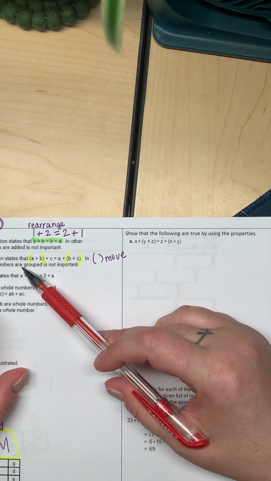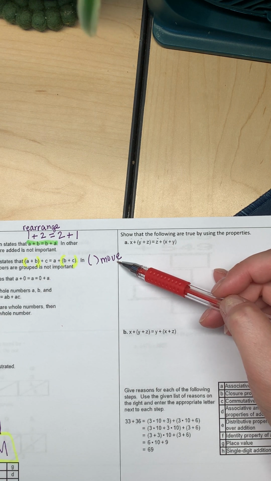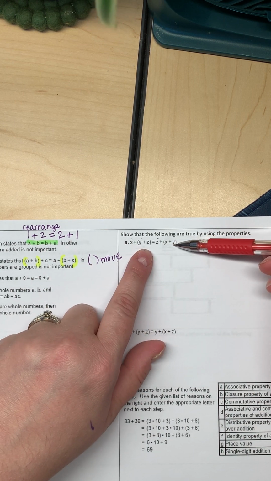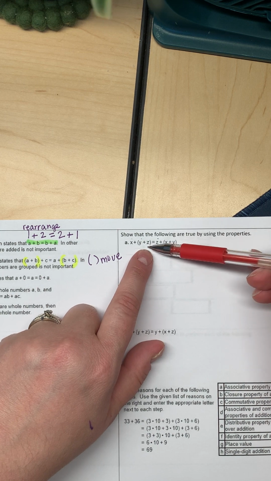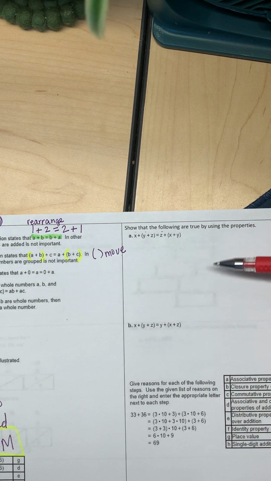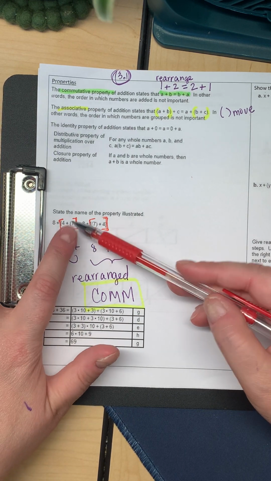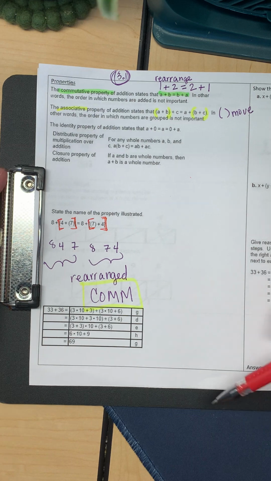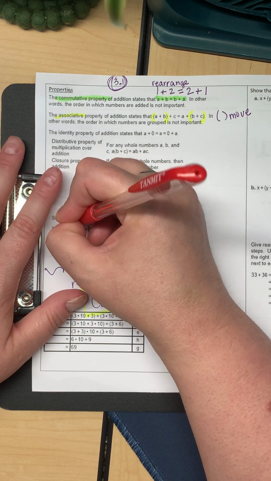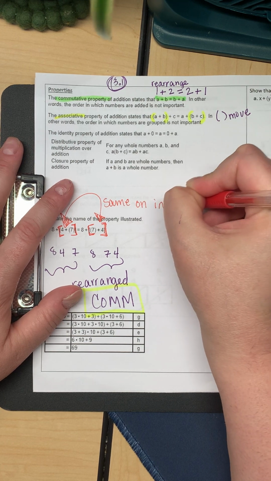First, let's check associative. Did the parentheses move? It looks like they did not. But look at what's inside the parentheses. I have a y plus z and an x plus y. Those are not the same things inside. So something happened associatively. Let's look at the last example. Inside those brackets, there was a 4 and a 7, a 7 and a 4. Those things were the same on the inside, so it's not associative there.